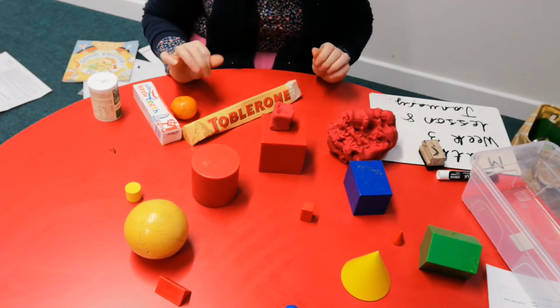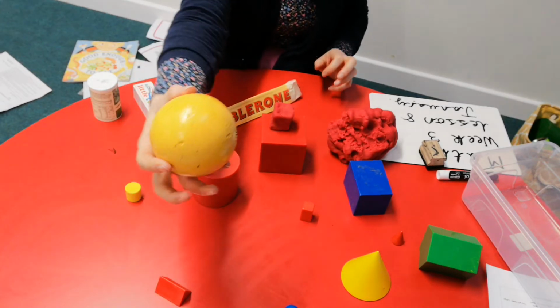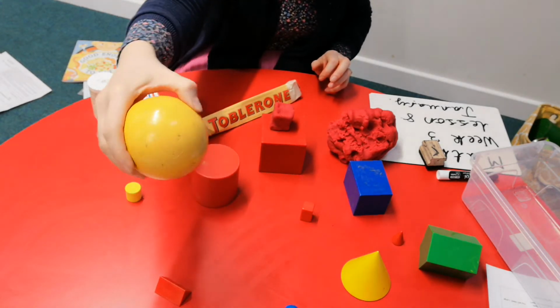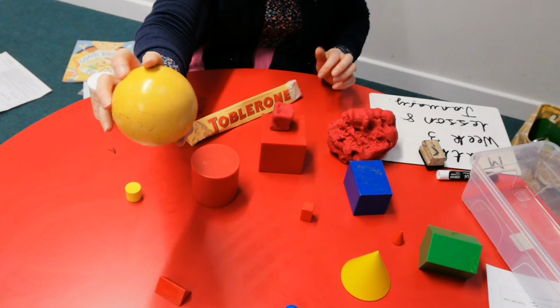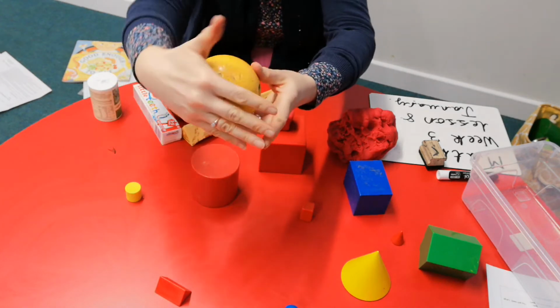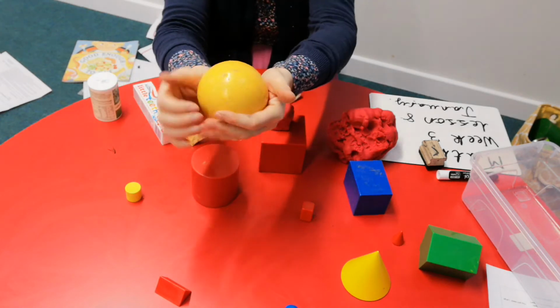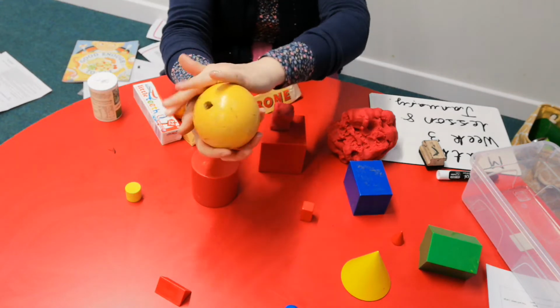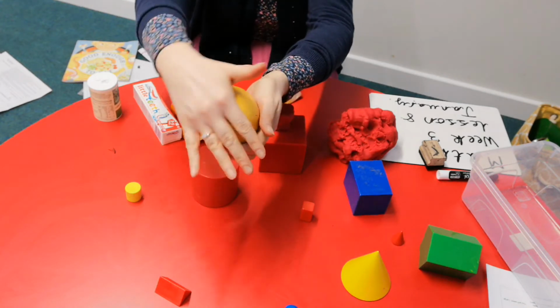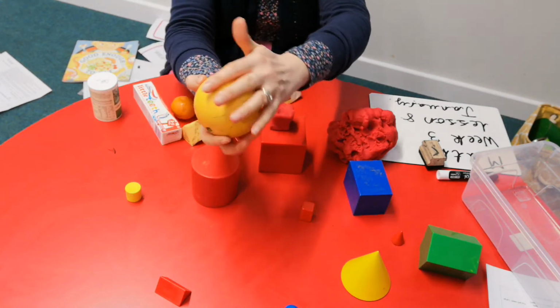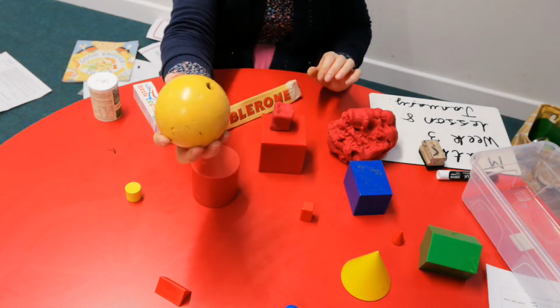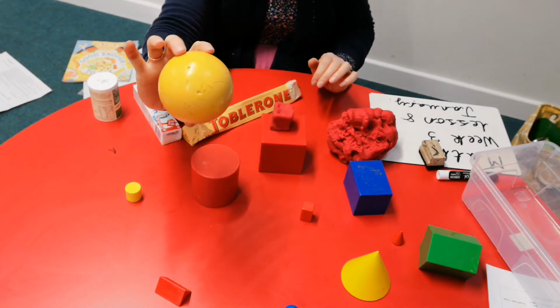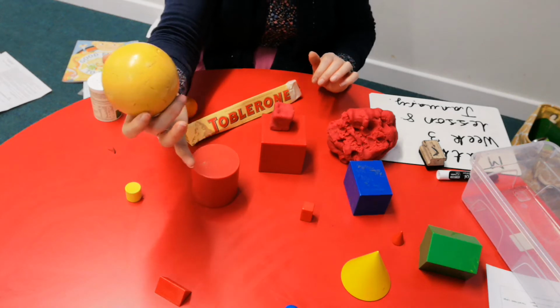Next up, we're going to look at, let's go with this one. Look at this one. No flat faces at all. It is completely curved all the way around. Completely curved face. No flat faces at all. What must that be? It is a sphere.